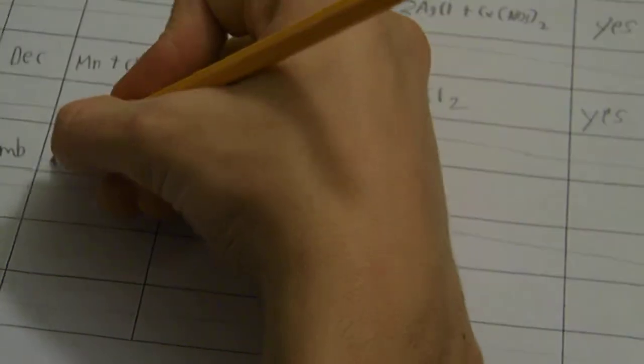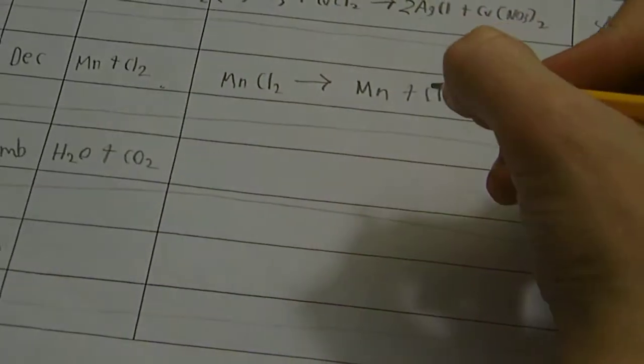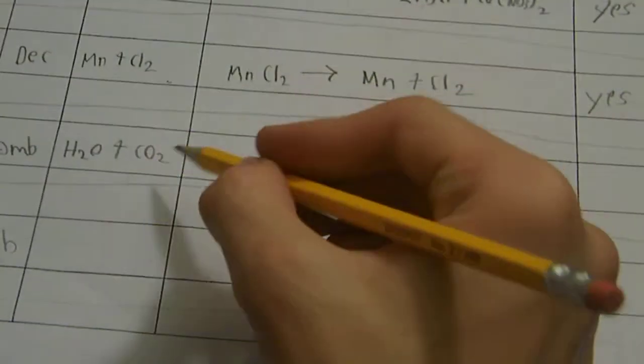So if we do that, we're going to get H2O plus CO2. And you know that's always what the products will be whenever you have C, H, and O in the reactants.